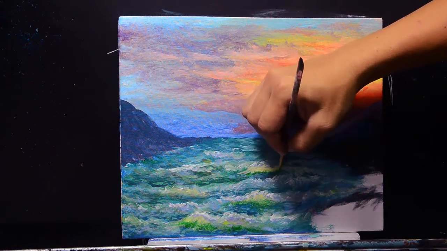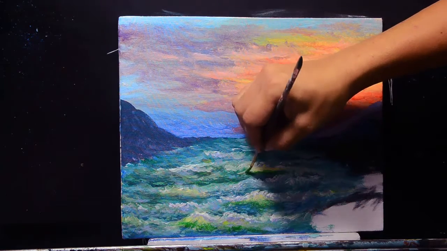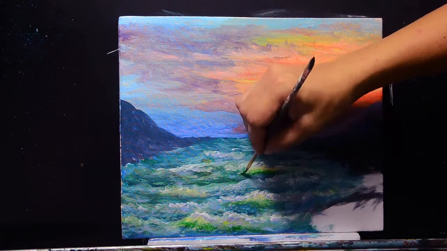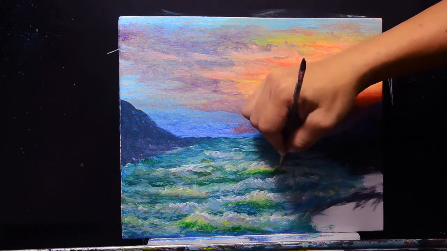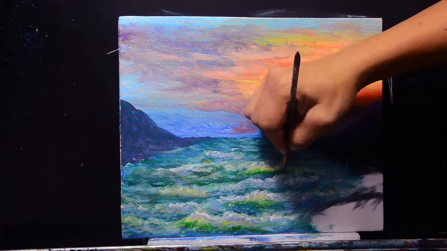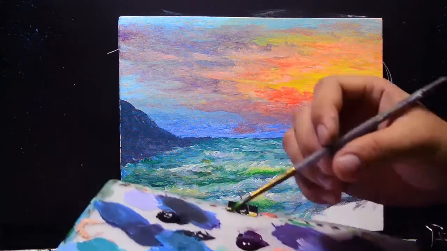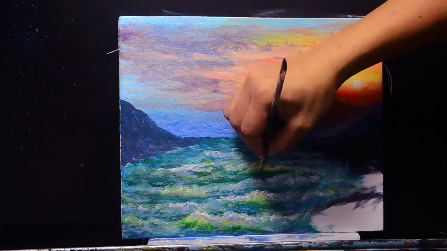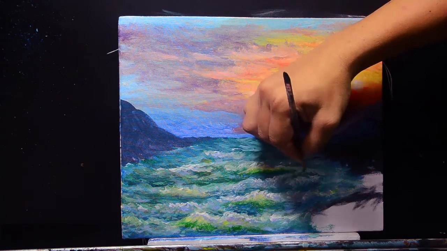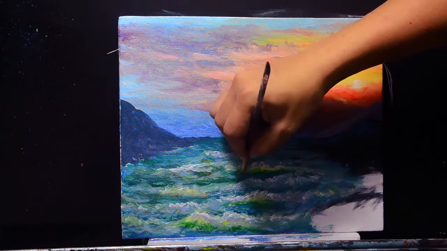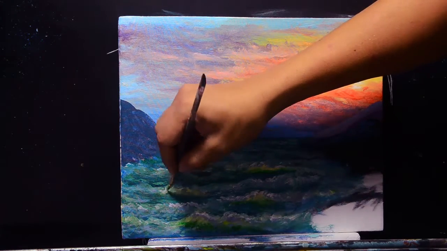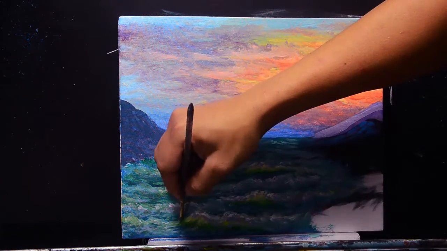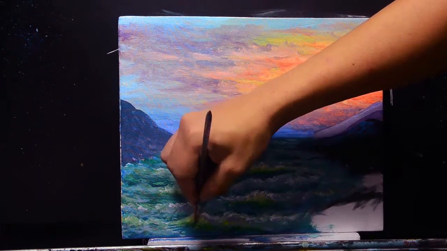Also this one here. Just paint this lighter yellow green color under the light yellow. Then after that I'm going to add the cobalt blue, and also just blend this cobalt blue to the green color. Just add more cobalt blue here and just blend also.